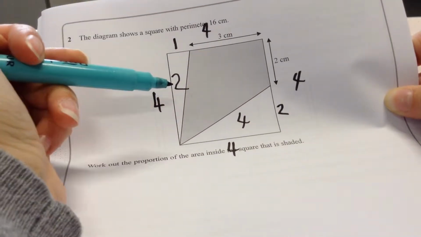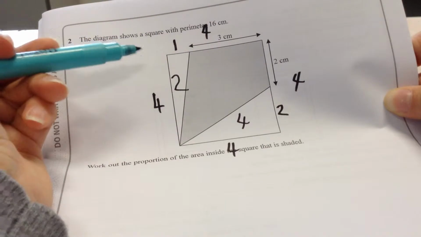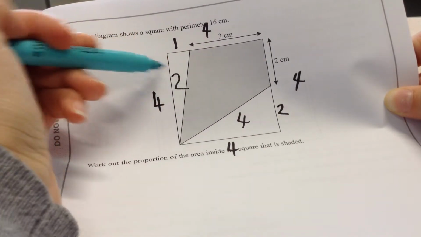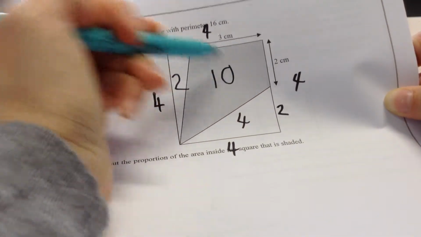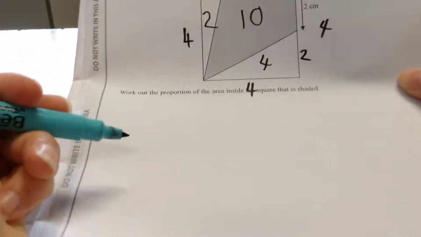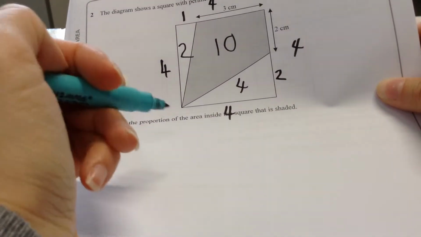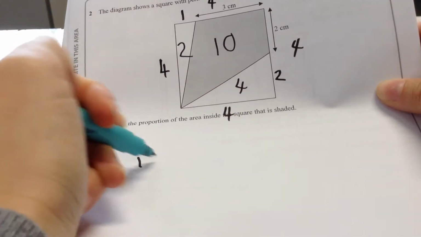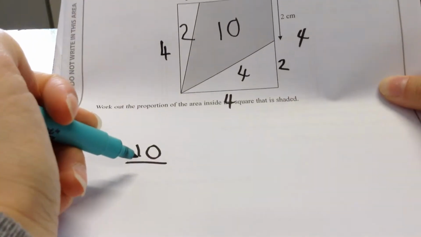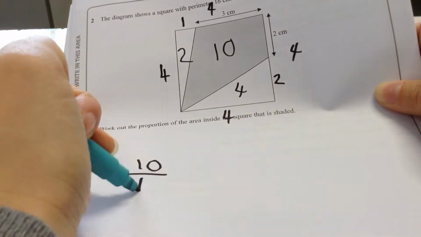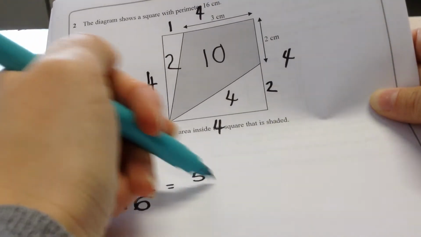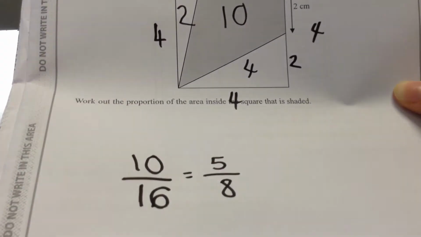The total area is 16, 4 times 4 is 16, and that is 6, so this area must be 10. So the proportion of the area that is shaded will be 10 out of the total, which is 16. And I can simplify that to 5 out of 8.